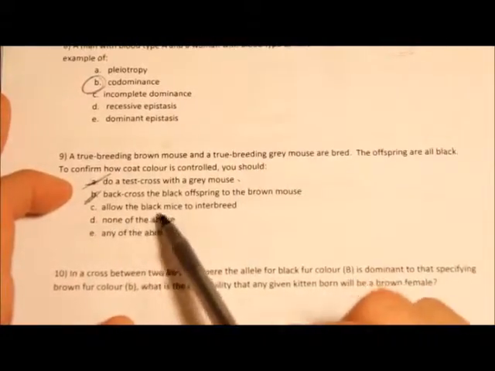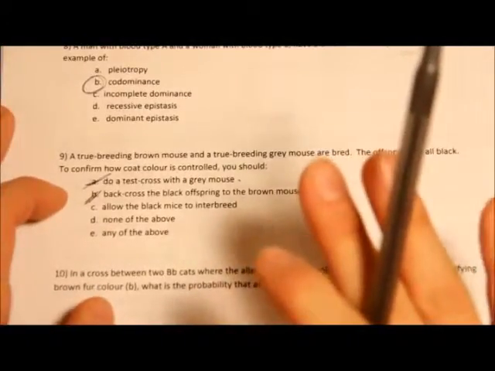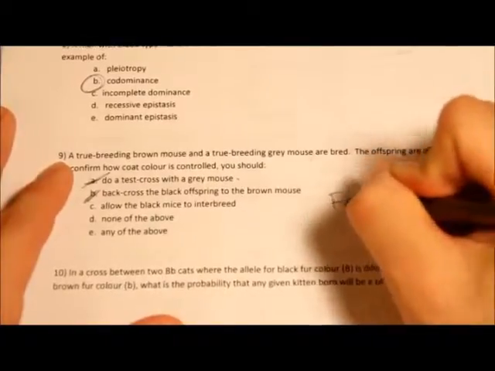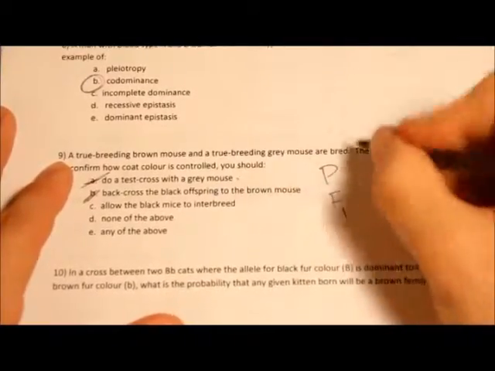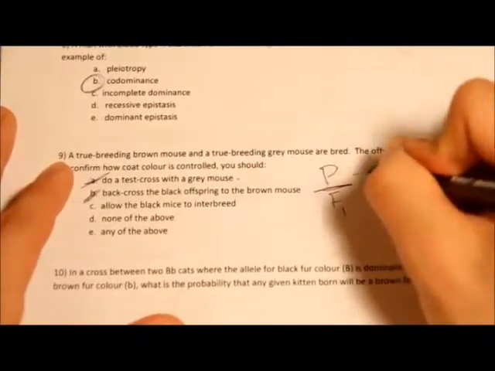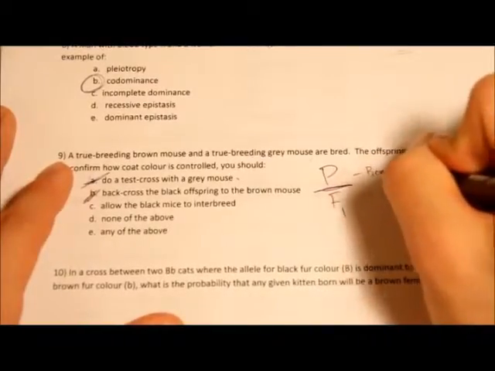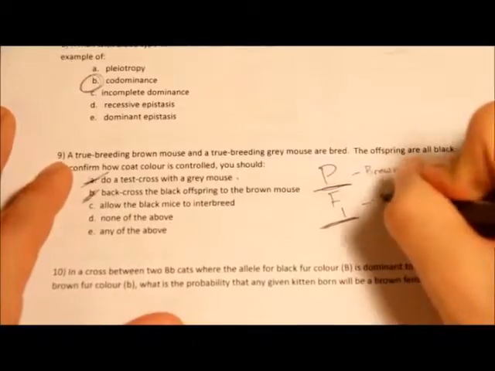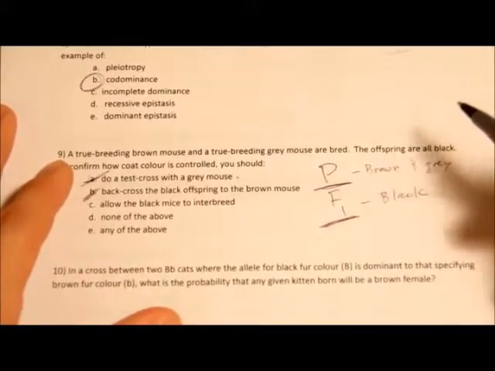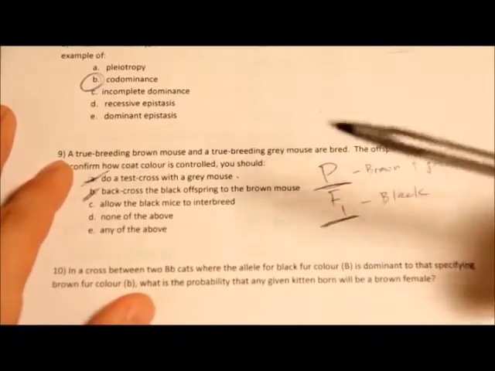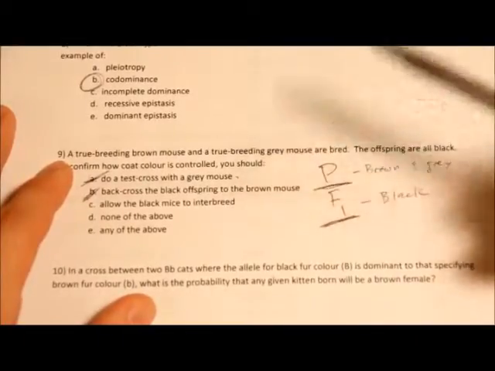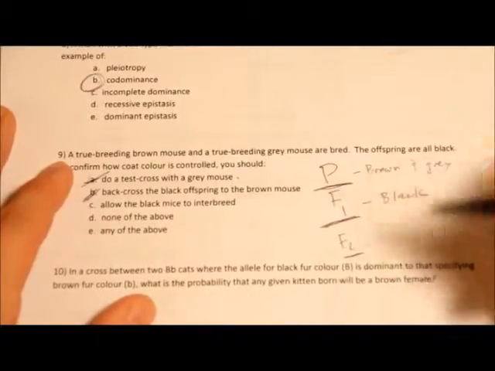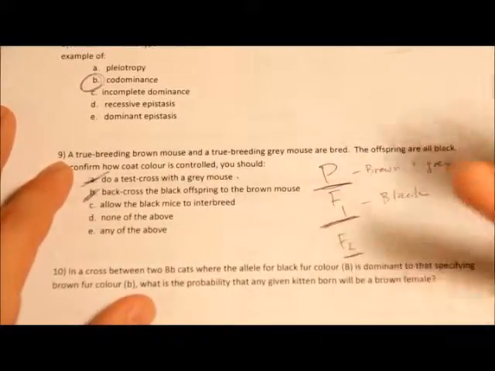Now, if you allow the black mice to interbreed, the black mice in this question represent the F1 generation. Remember F1? In the P generation, we have brown and gray. In the F1 generation, we have black. By allowing the F1 generation to interbreed, this results in the F2 generation producing progeny of all 3 colors.